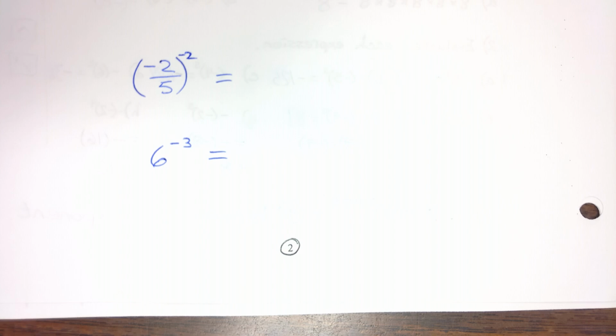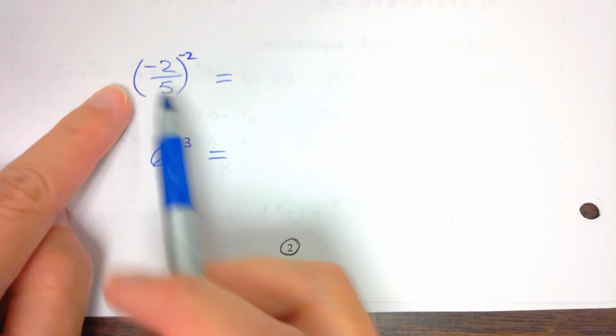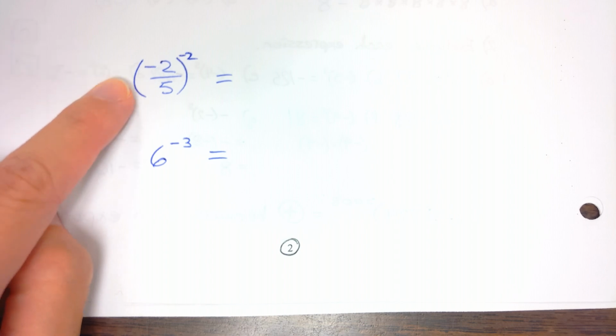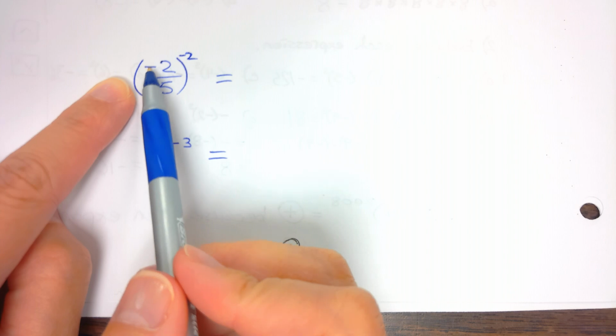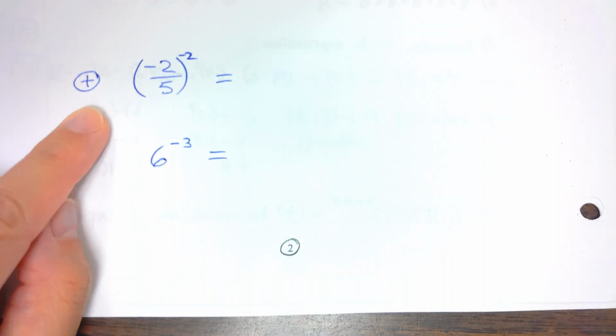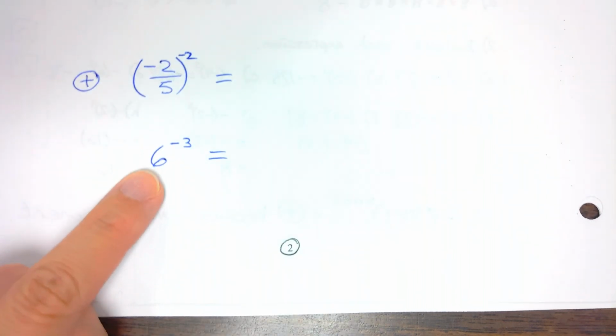Okay. First off, for this one, is my final answer going to be positive or negative? Who says positive? Who says negative? Alright. Negative sign inside a bracket, even exponent. Positive. Okay. What about this one? Positive or negative? Positive.